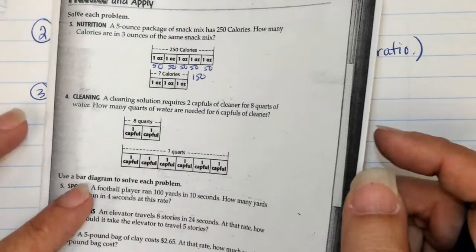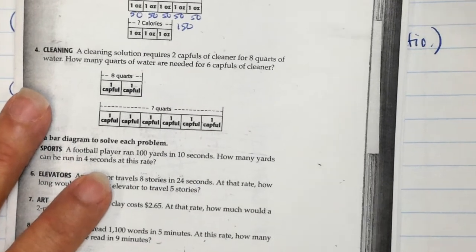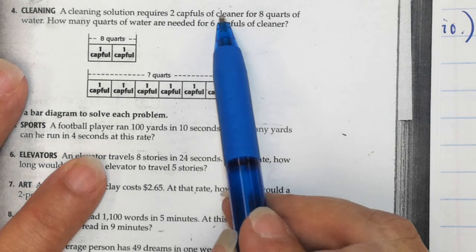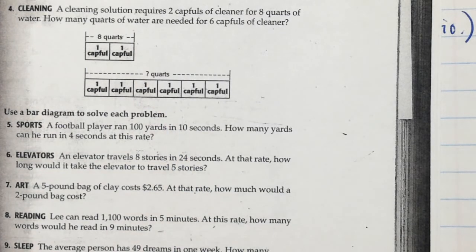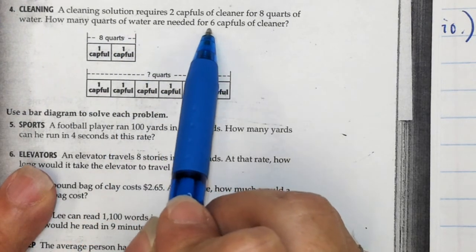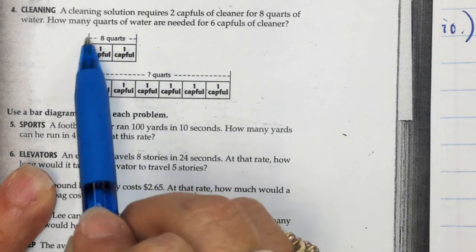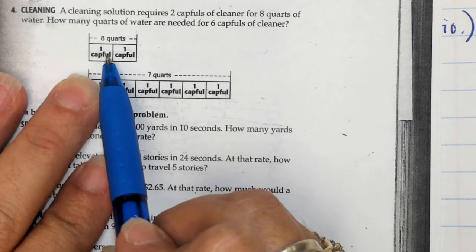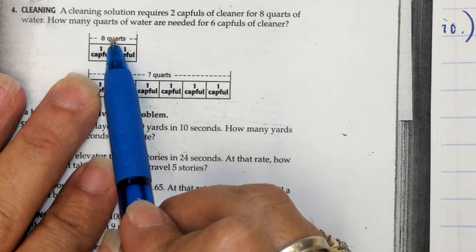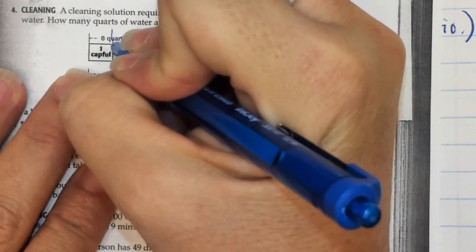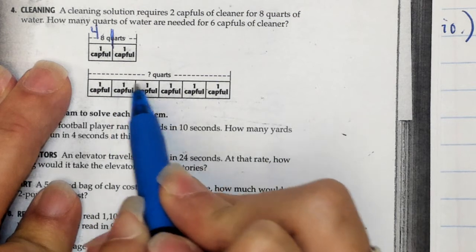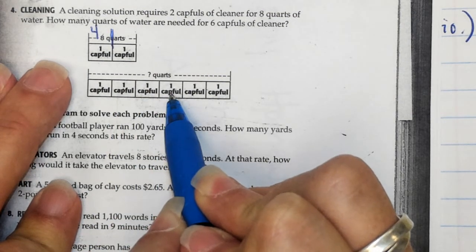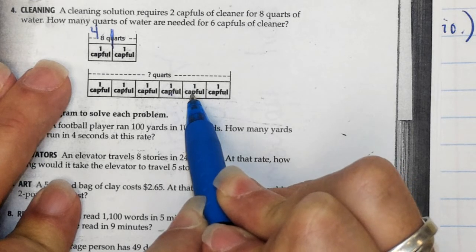Okay, so let's look at number 4. Number 4 says, a cleaning solution requires 2 capfuls of cleaner for 8 quarts of water. So think about it, little capfuls, you're pouring it into a bucket of water. How many quarts of water are needed for 6 capfuls of cleaner? Now start out with this one. If 8 quarts take 2 capfuls, how many quarts is 1 capful? 4. So if 4 quarts per capful, 4, 8, 12, 16. It's 12.